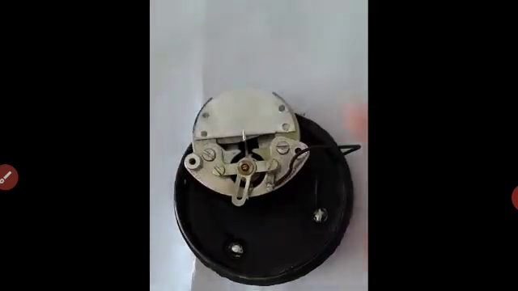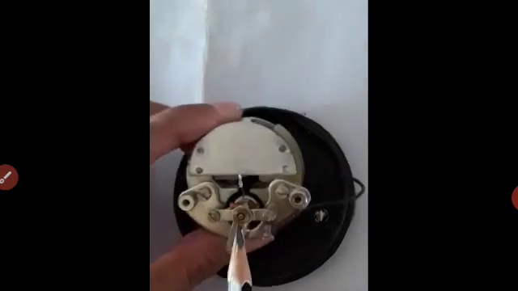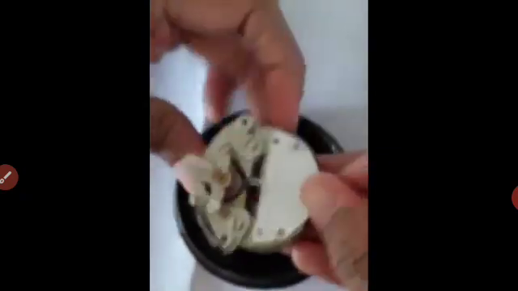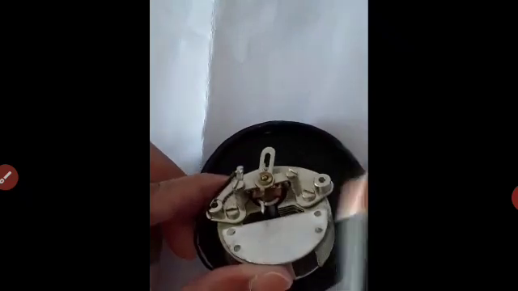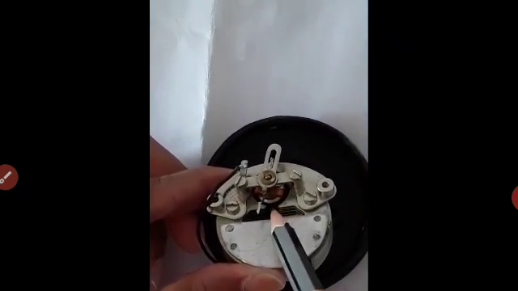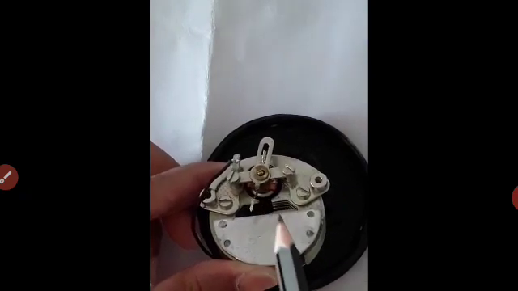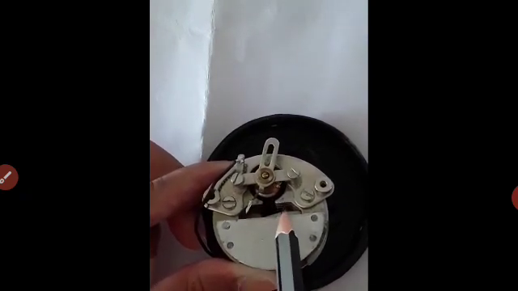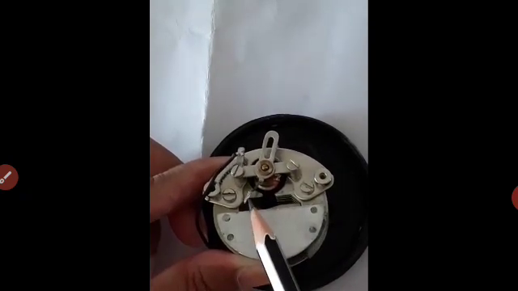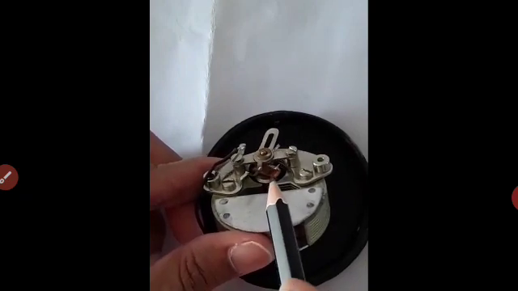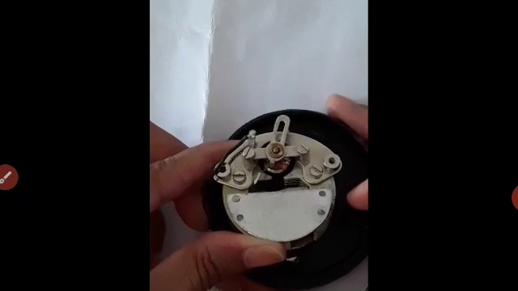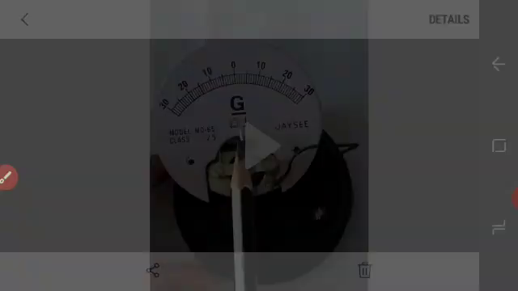When we remove the scale, we can see the soft iron core inside. The soft iron core is the cylindrical metal body over which the rectangular coil is there. These are the two concave shaped magnets which provide the radial magnetic field. The pointer is connected to the coil with the help of a small spring. Thus, this is the pivoted type galvanometer.